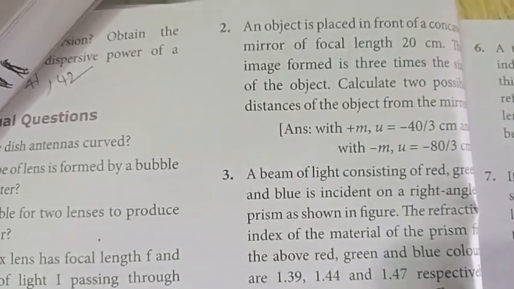Okay, that's the answer. So second question: an object is placed in front of a concave mirror of focal length 20 cm. The image is formed 3 times the size of the object. Calculate the possible distance of the object from the mirror. So the answer is plus m u is equal to minus 40 divided by 3 and with minus m u is equal to minus 80 divided by 3. How does it come? So the solution, given data.